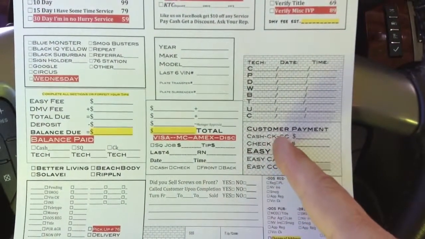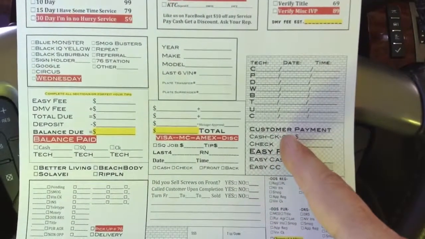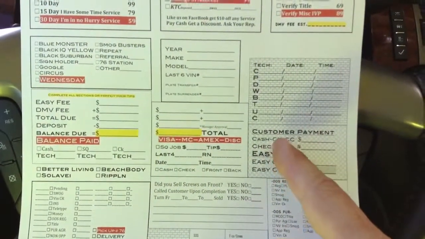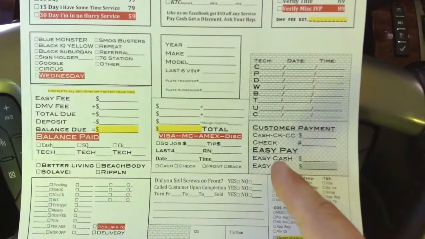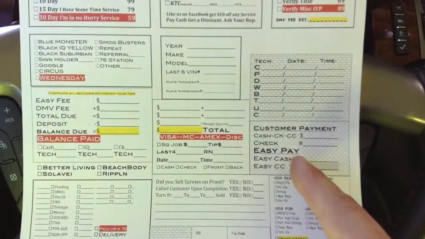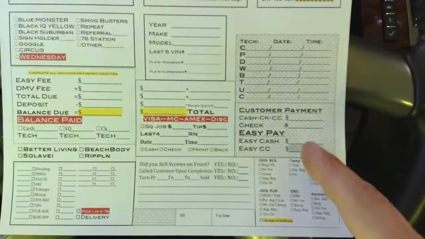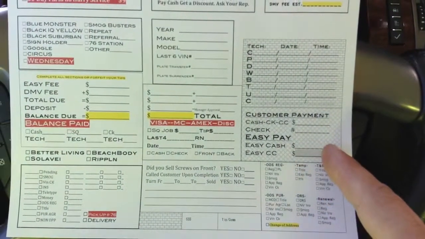Did they leave us with a credit card voucher? If so, circle credit card voucher. You don't need to put anything here. If you circle check because they left us a check, write the check number here. If it's easy cash, meaning I'm going to pay cash for it and they're going to reimburse me, you put that amount of cash that went with the job here.